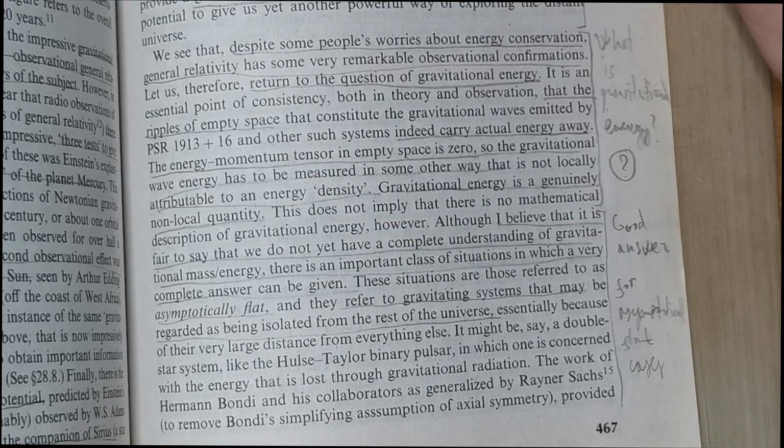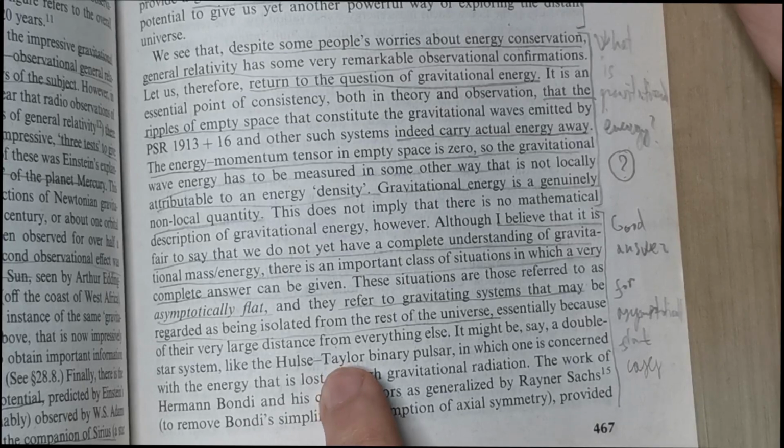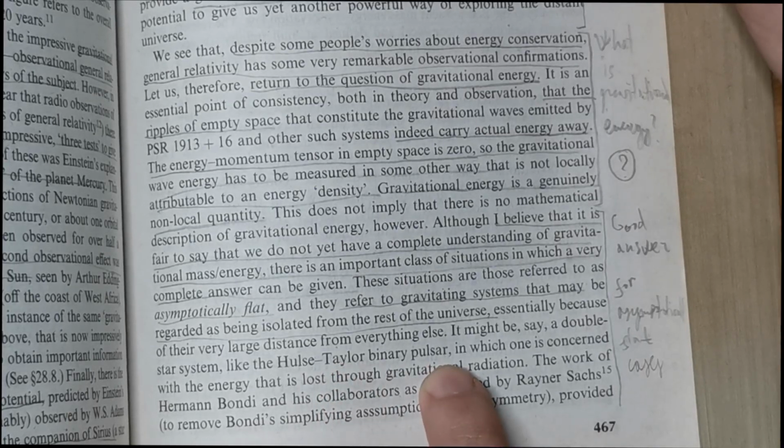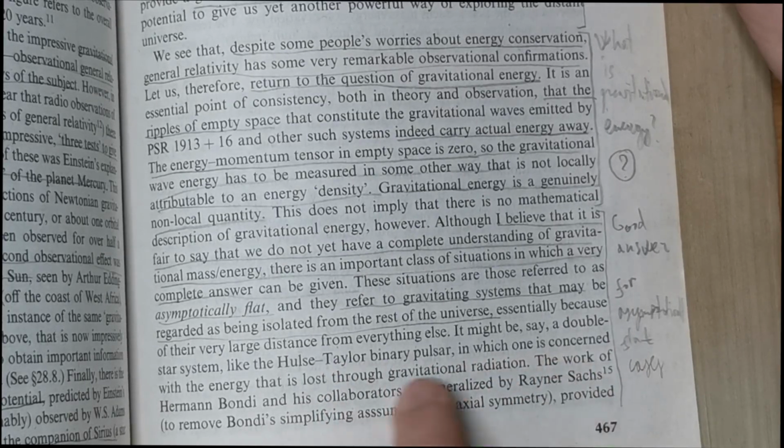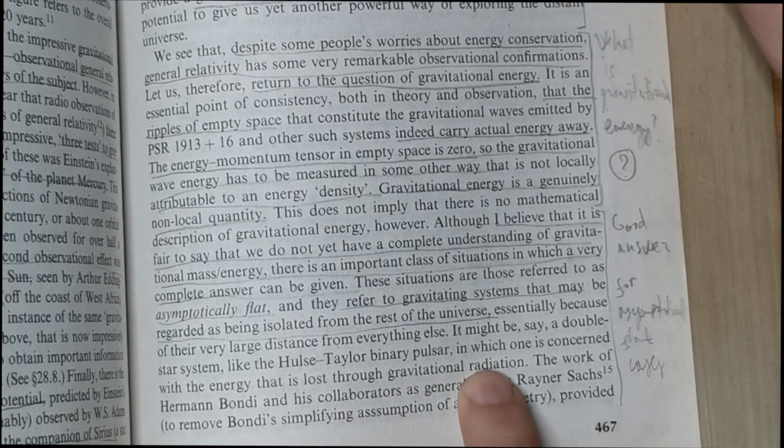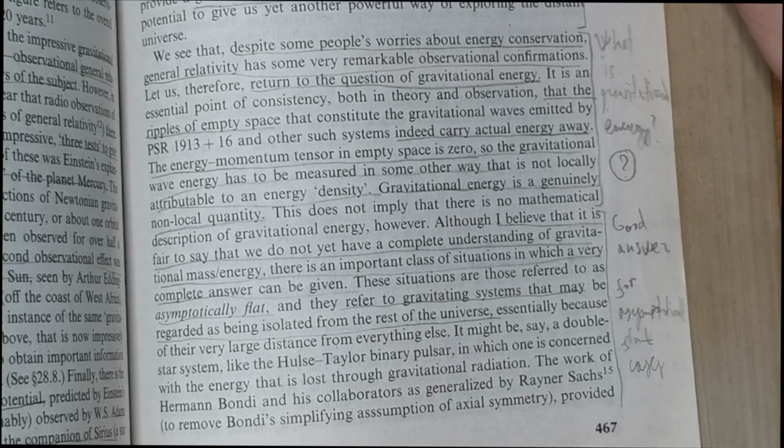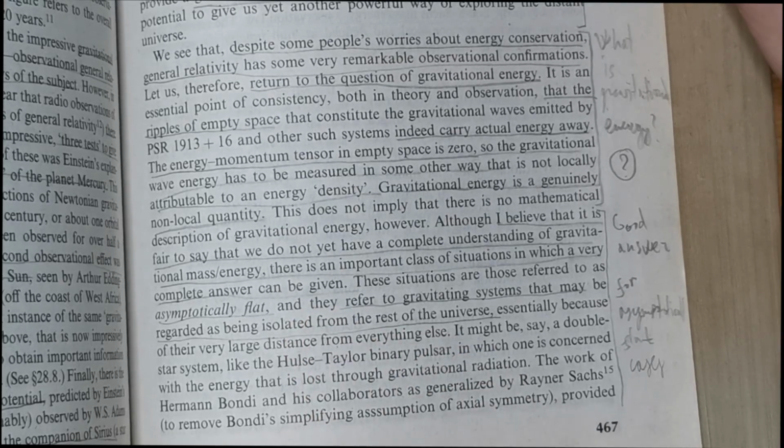Okay, and he says here that, like a double star system such as the Hulse-Taylor binary pulsar, one is concerned with the energy that is lost through gravitational radiation. In that case we can provide some mathematical framework.